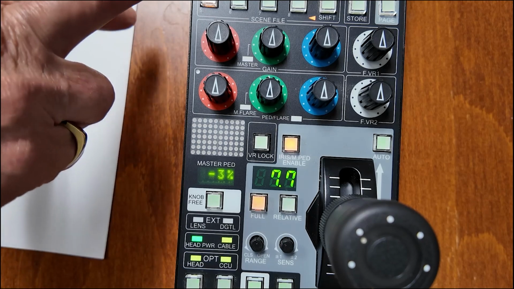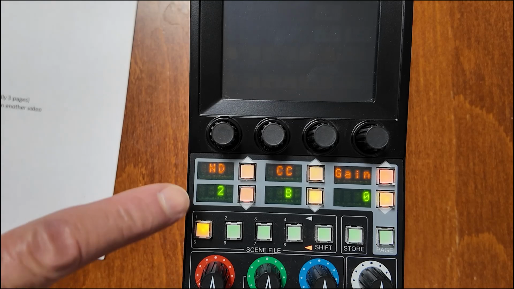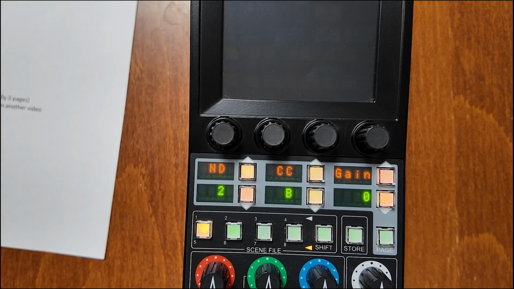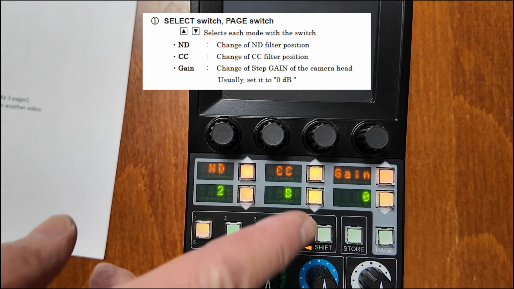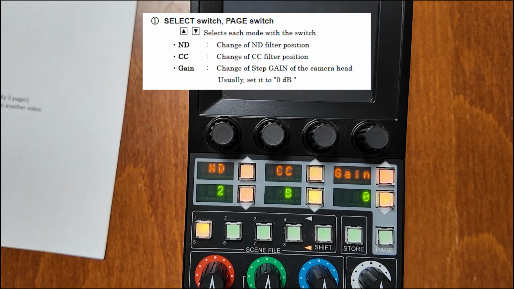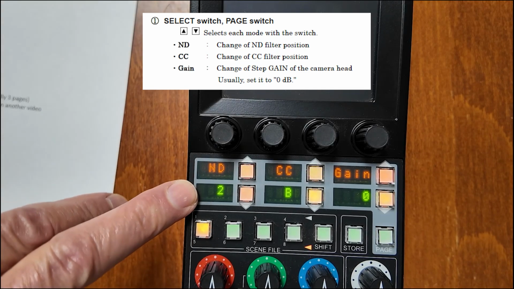We do have the up-down switches here. This is kind of the first default page where I have control of my two filter wheels, the so-called ND wheel and color corrective filter wheels. Most of our cameras do have dual filter wheels. Those that do not, we probably control the color temperature electronically using the same up-down switches. And the third is the gain. These can be assigned to other functions.